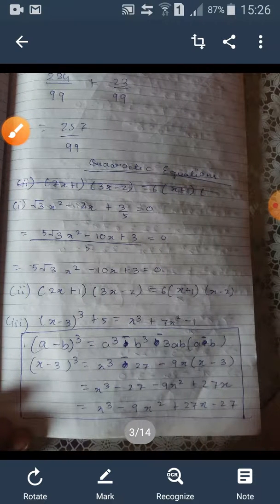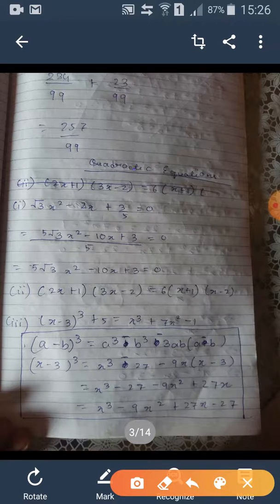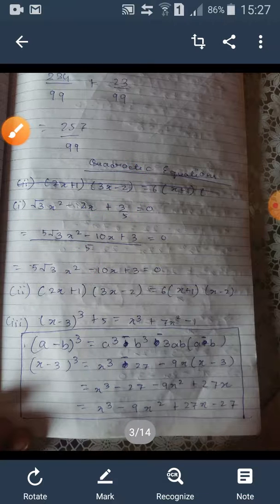So what do I do? As you see in this, I've taken 5 for 3 by 5. I've taken 5 as the LCM. Over here it is root 3 by 1, over here it is 2 by 1, and over here in the third one it has the denominator 5. So 1, you have to multiply with 5 to get 5. And this is normal things. I don't think that I need to explain this in detail.